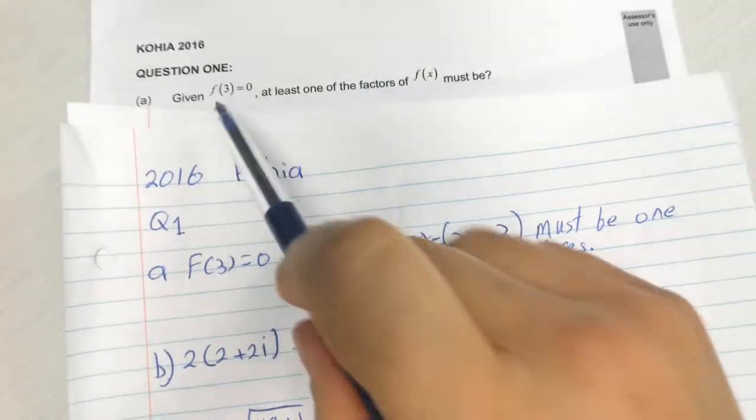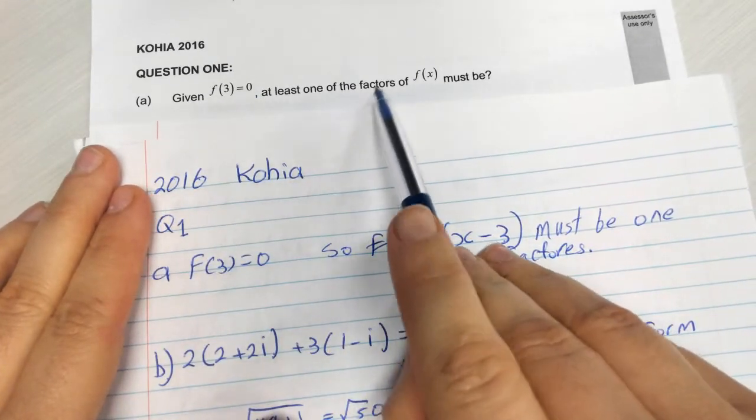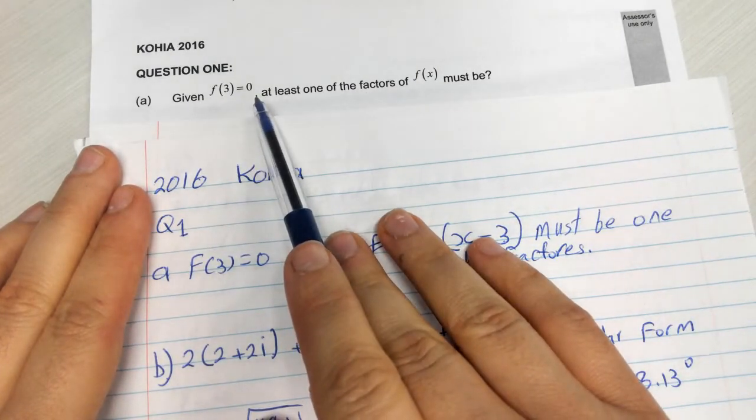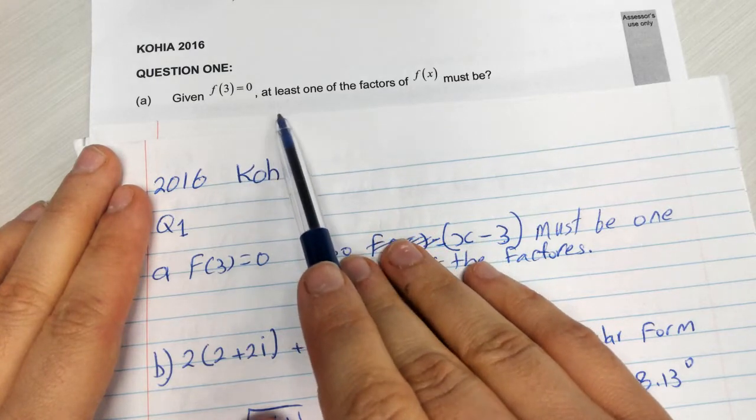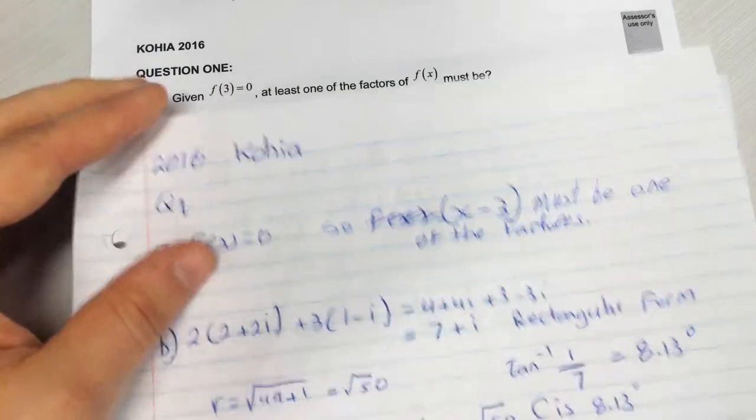So you've been given f(3) = 0. You need to find at least one factor. Because the answer is 0, definitely x minus 3 is one of the factors. So that's what you needed to do.